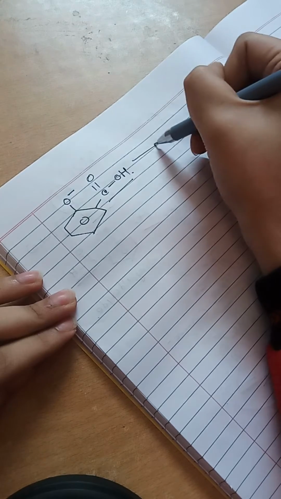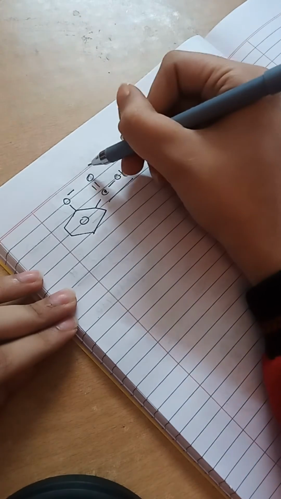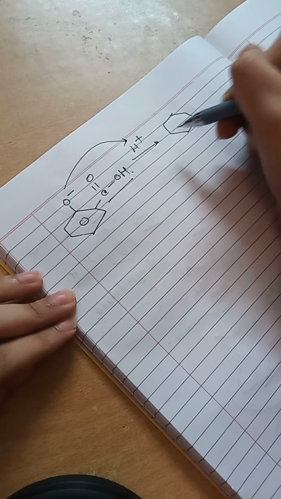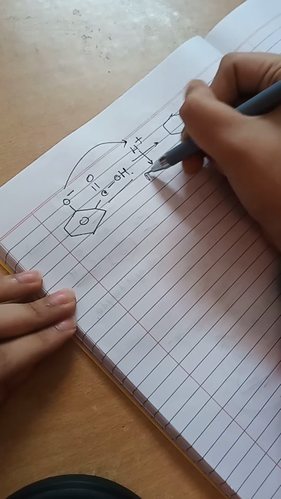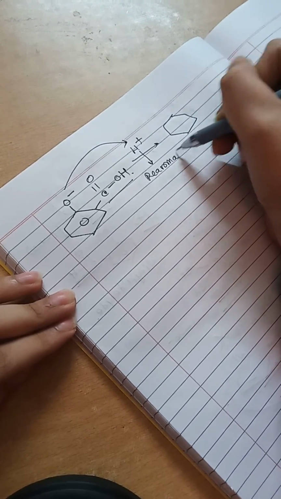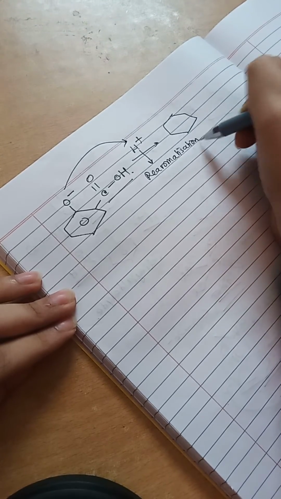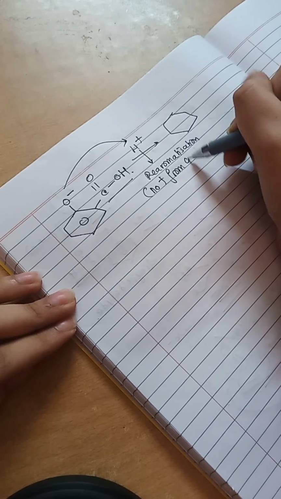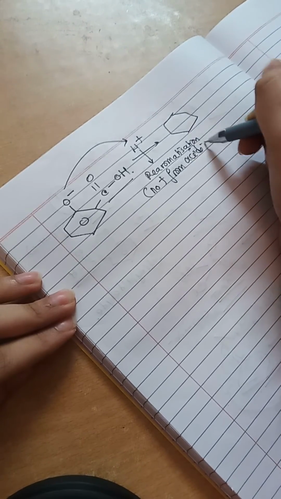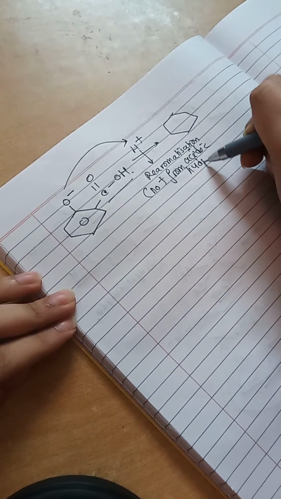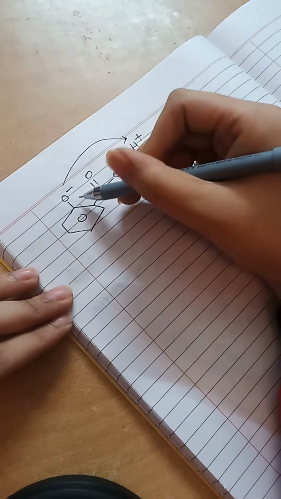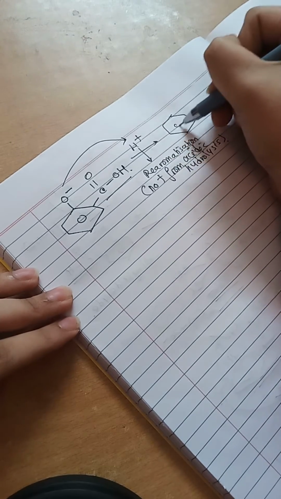So now the hydrogen from rearomatization will be taken up by this O minus. Remember, this hydrogen is from rearomatization, not from acidic hydrolysis. We have not done hydrolysis. We can get this product without any hydrolysis.